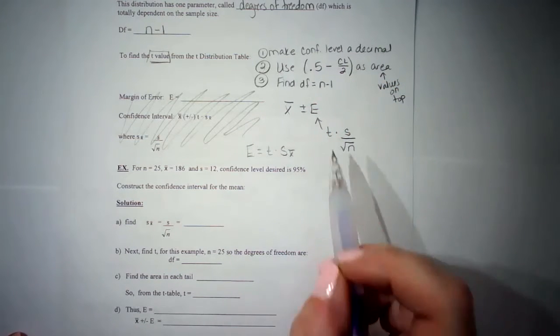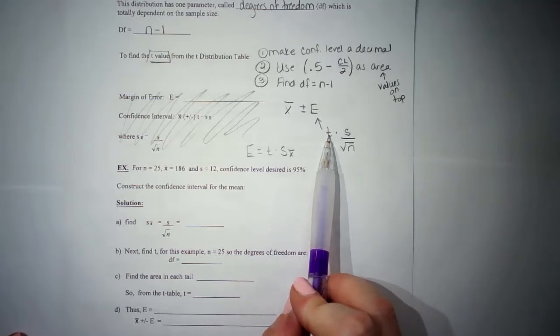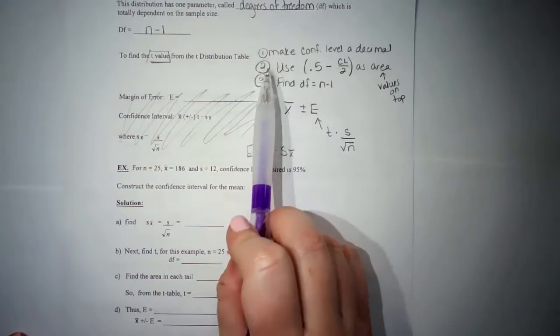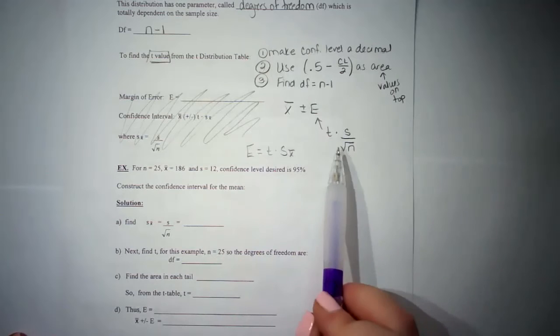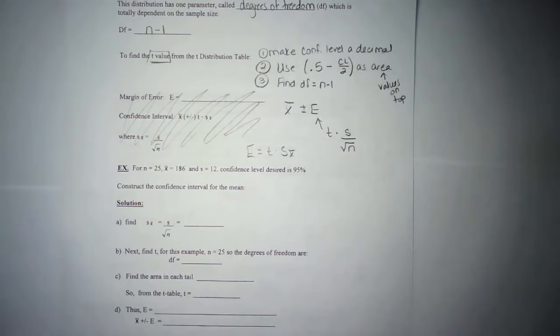Okay, so this is your new formula. It's going to be t instead of z, and we already know how to find t. It's a little more complicated. And then instead of sigma x bar, now it's s x bar, which is just s over your square root of n. Okay, so very, very similar. Instead of z, we have t. Instead of sigma, we have s. Otherwise, it's the same. Does that make sense?